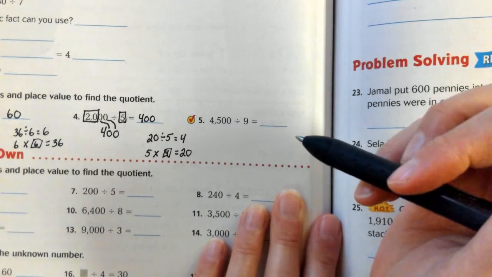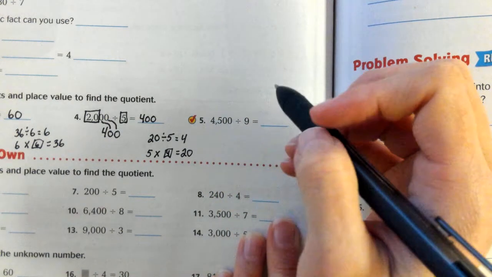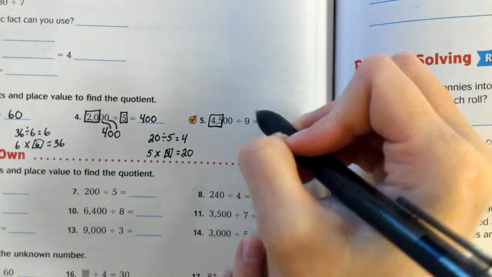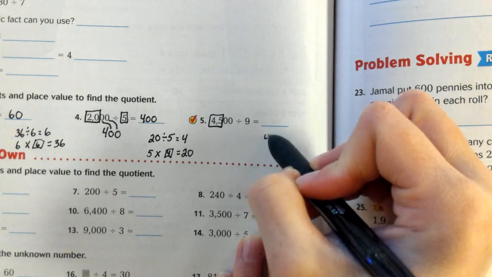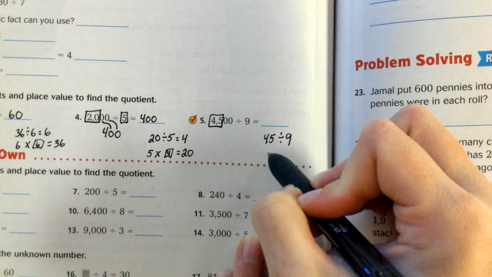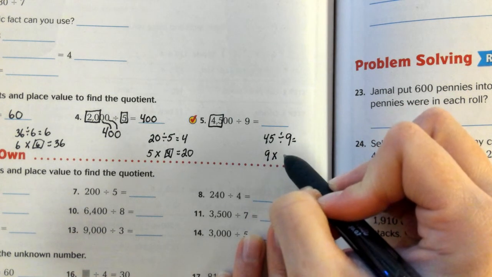All right, let's look at number 5. 4,500 divided by 9. I'm going to put a box around my non-zeros, and that gives me 45 divided by 9. I'm going to think about it like multiplication because division is the opposite of multiplication.